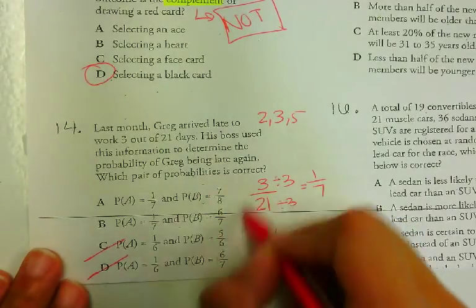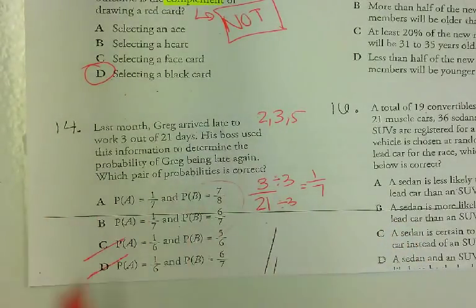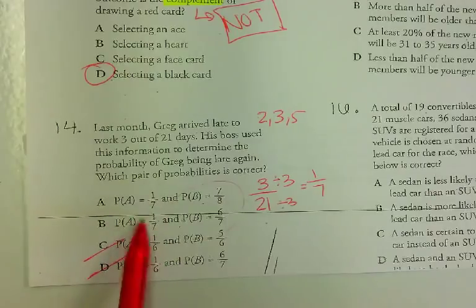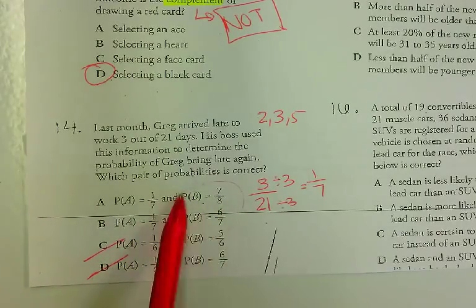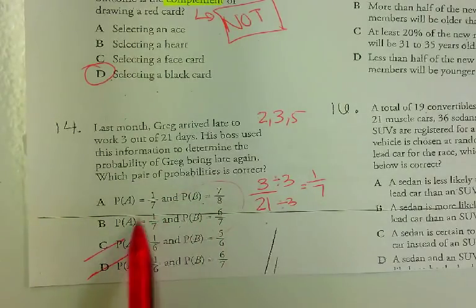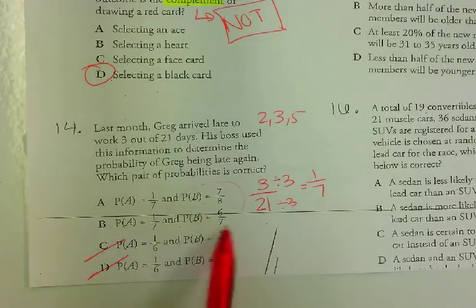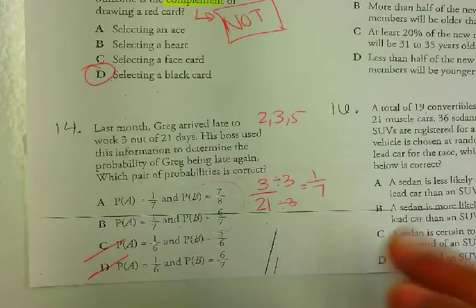So now I'm left with another probability. Do you think the probability of it happening is 1 out of 7 and it not happening is 7 out of 8? Or do you think the probability of it happening is 1 out of 7 and it not happening is 6 out of 7? So I want you guys to see if you can figure that one out, okay?